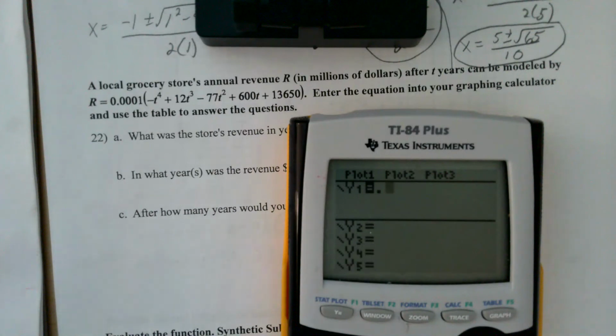1, 2, 3 zeros. So you don't need the first zero. It's point, then 1, 2, 3 zeros. Then I see a 1. Then I have parentheses. I see negative x raised to the fourth, plus 12x cubed.